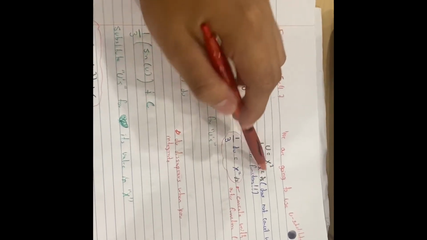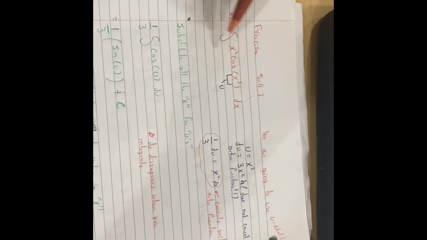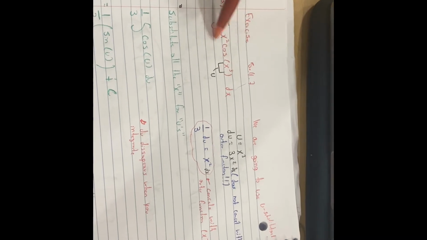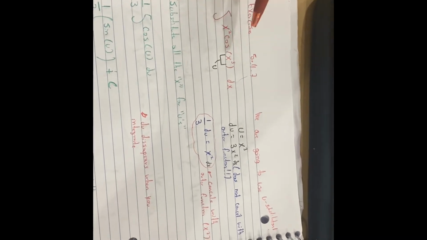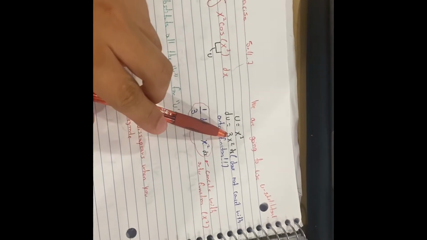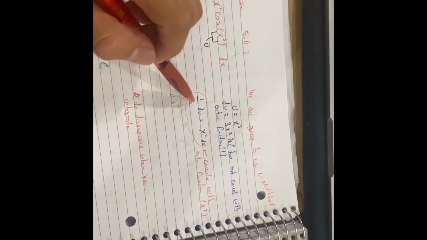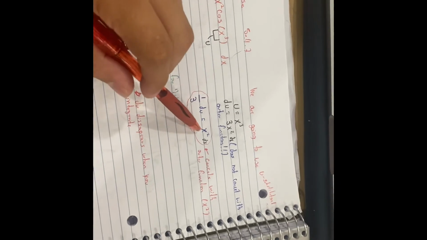Notice that our du doesn't cancel completely with the value that we have outside, multiplying this function. So what we're going to do is move this 3 to this side, so it's dividing. So we know that 1/3 du is equal to x squared dx, and now we can cancel the x squared that is outside.